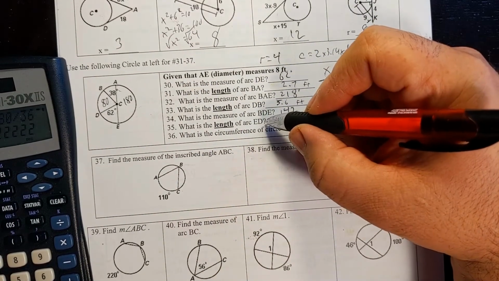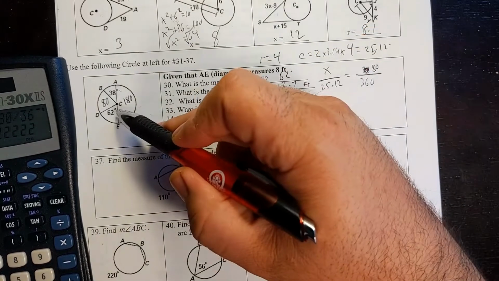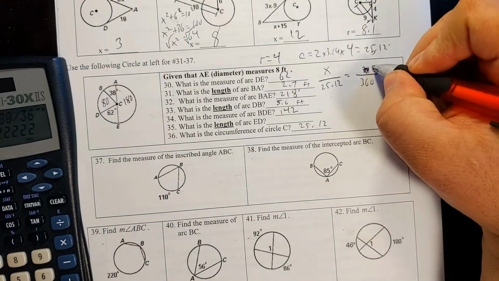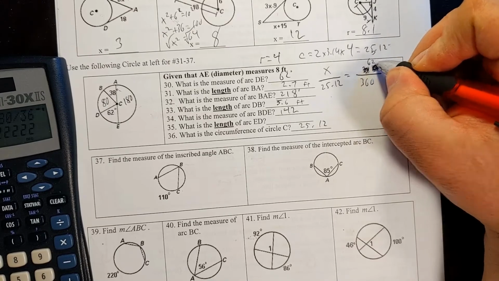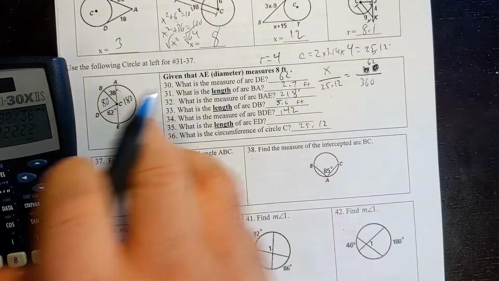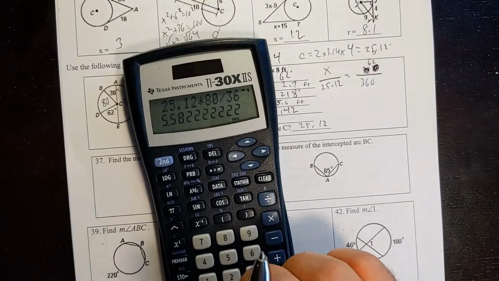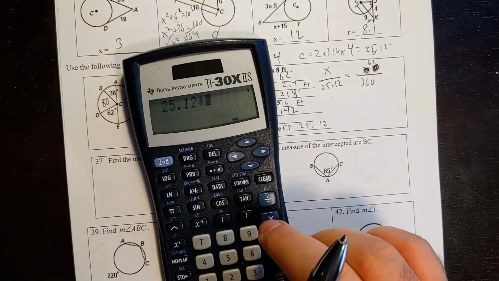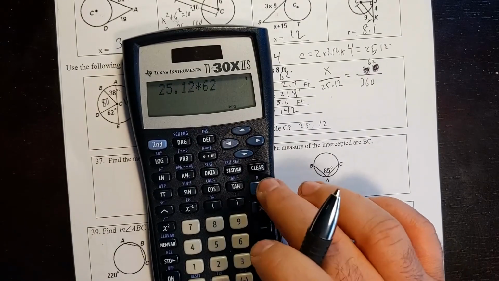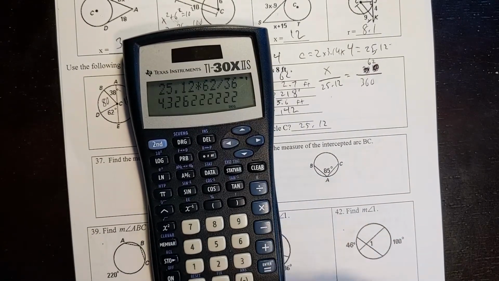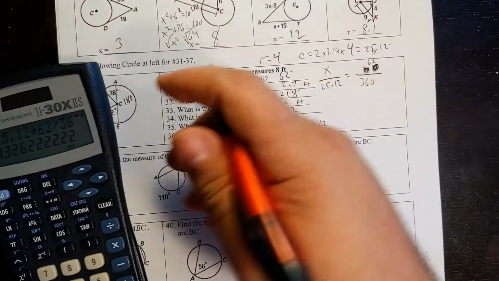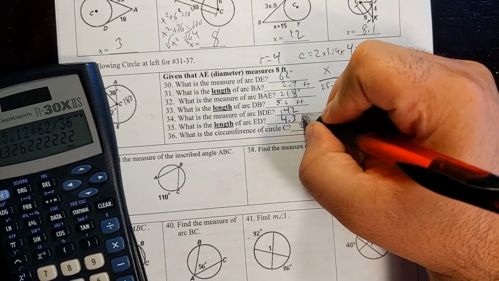And then the last one of these lengths is ED. So where the 62 is, cross out this 80 right here, put a 62. So it'd be 25.12 times 62 divided by 360. We get 4.3. And that would be feet again.